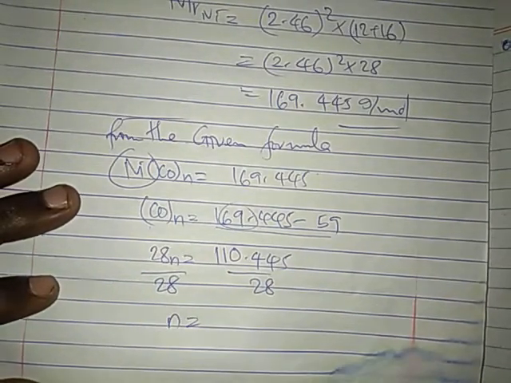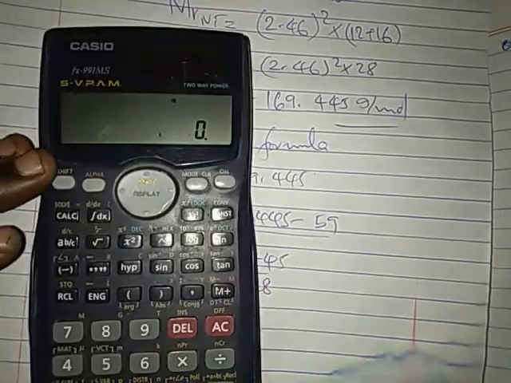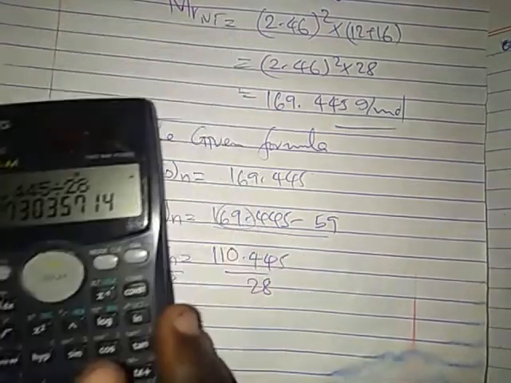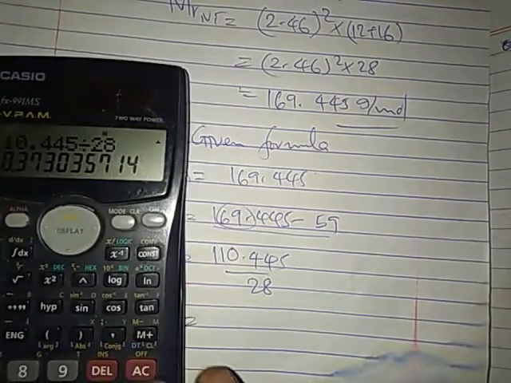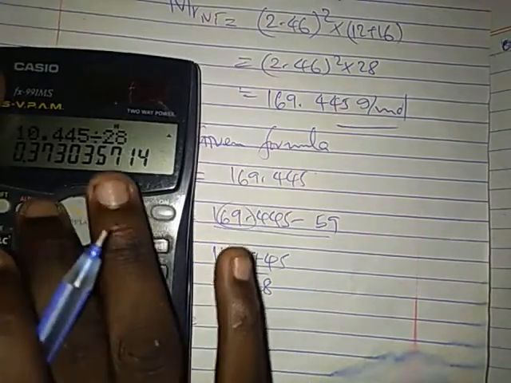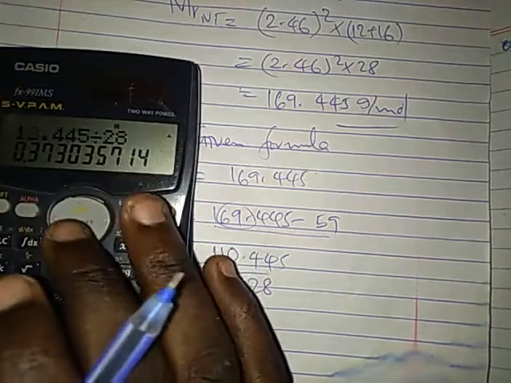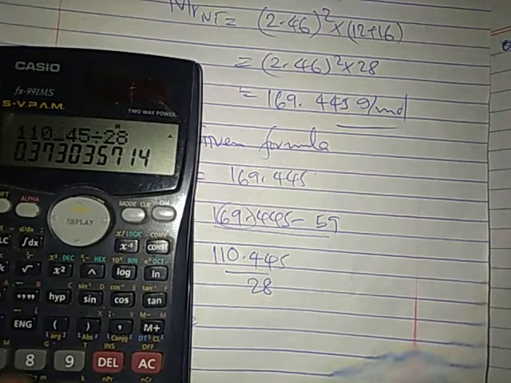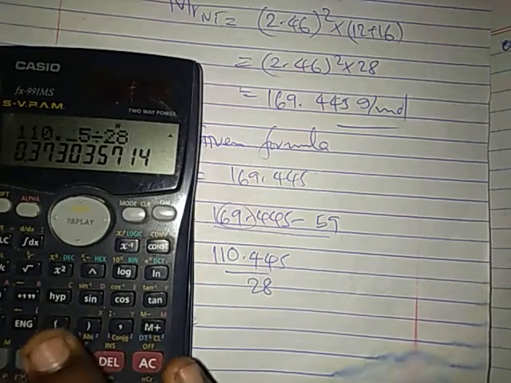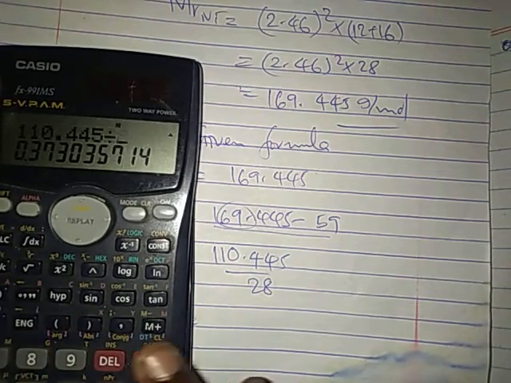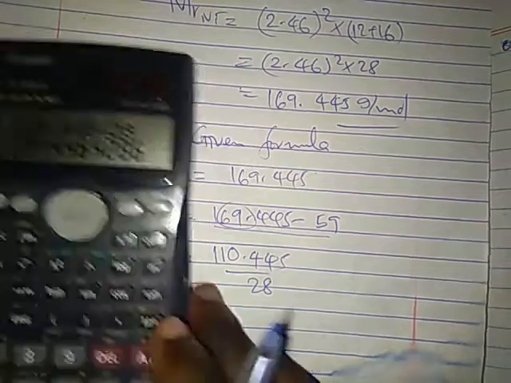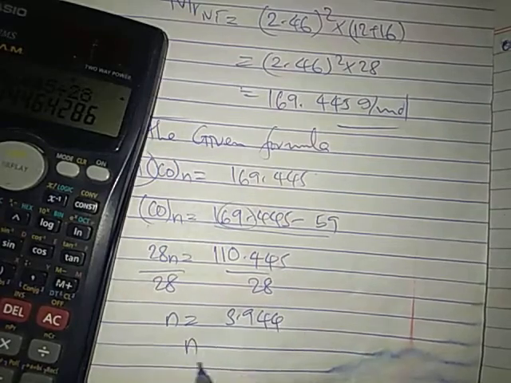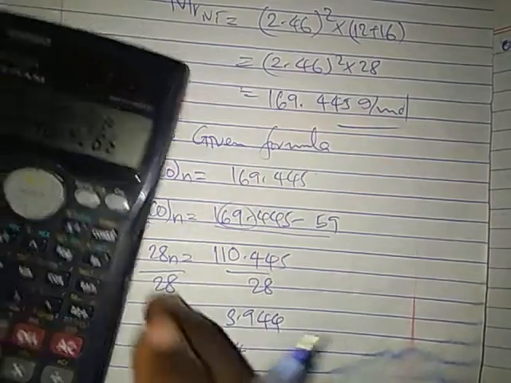The value of n itakuwa ngapi? 110.445 gawanya kwa 28 utapata 3.944. So n is approximately equal to 4.